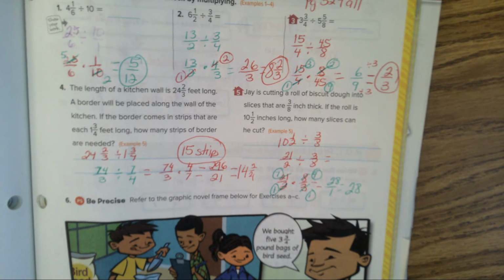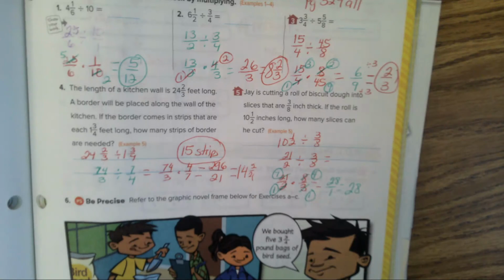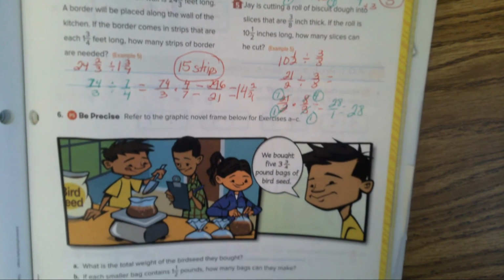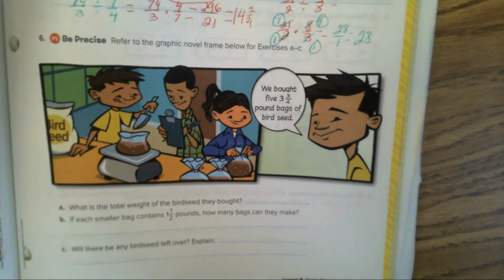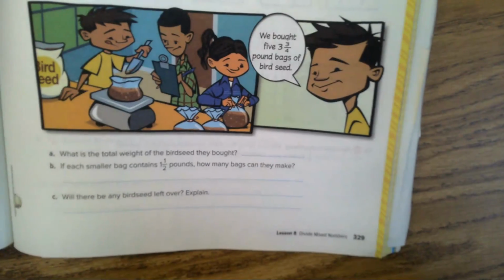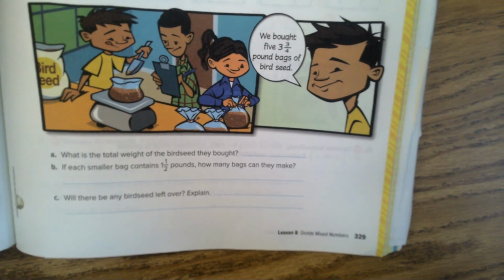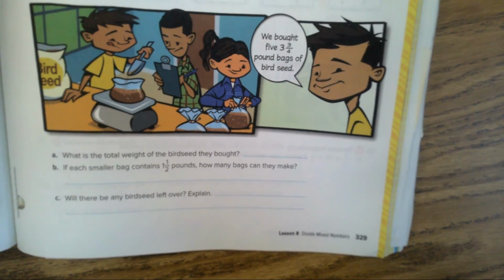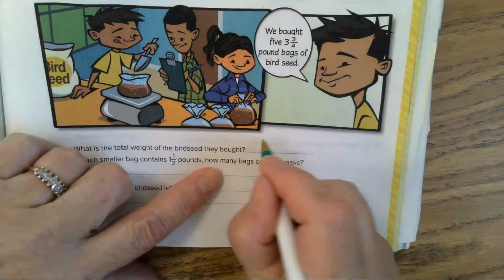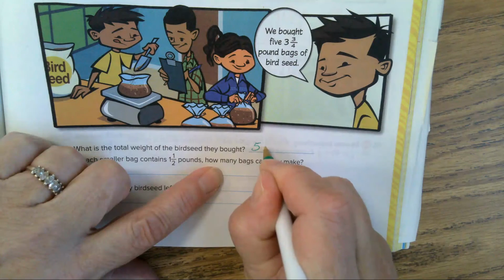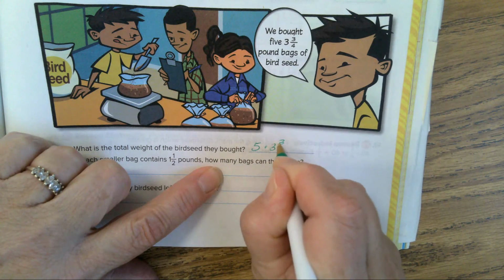Okay? Now, let's look at number 6, A, B, and C. Here we are referring to the graphic novel. It says we bought 5 3 3/4 pound bags of birdseed. What is the total weight of the birdseed they bought? 5 times 3 3/4.